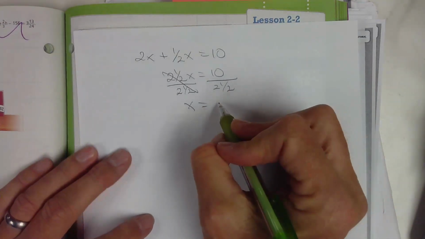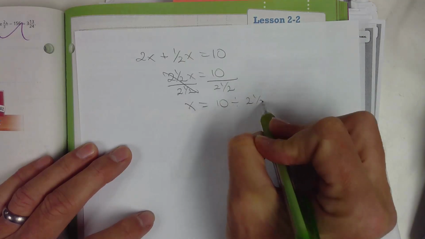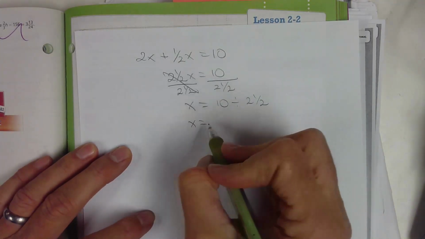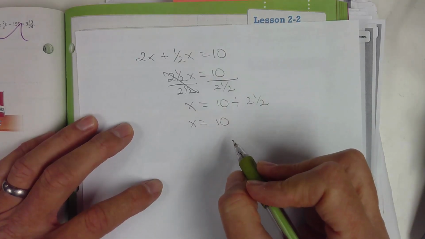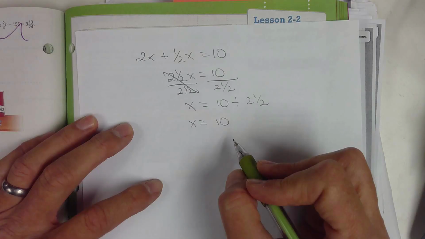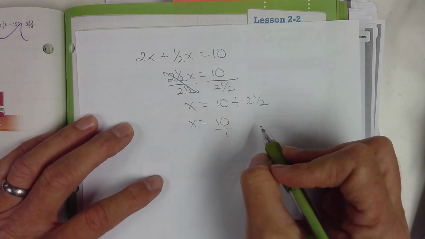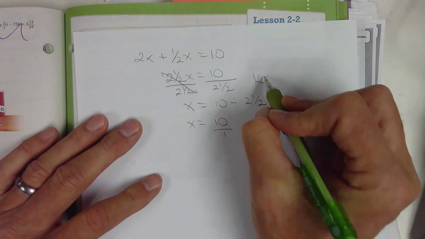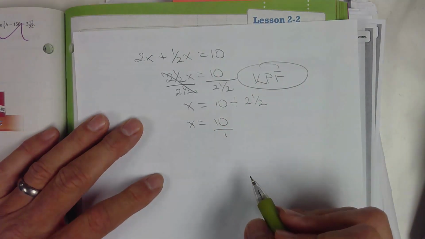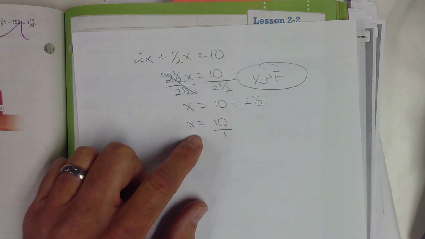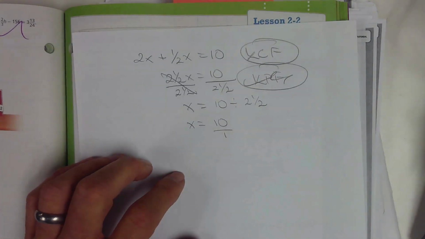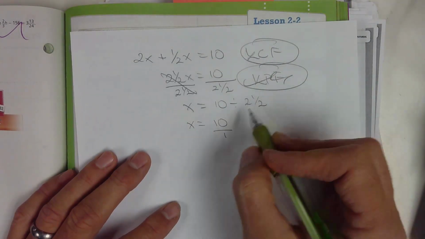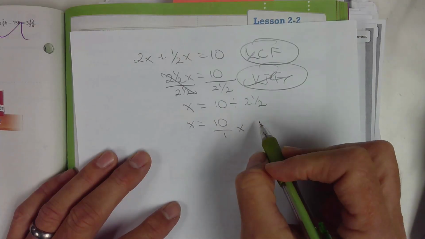And on the other side, we have 10 divided by 2 1/2. So I'm going to rewrite this as x equals 10. I need to change that 10 into what? A fraction. So I'm going to put it as 10 over 1. And now, what does that stand for? Oh, I did it wrong, didn't I? Keep, change, flip. Thank you for recognizing that. So we keep it as 10 over 1. We change it to multiplication, and we flip it.